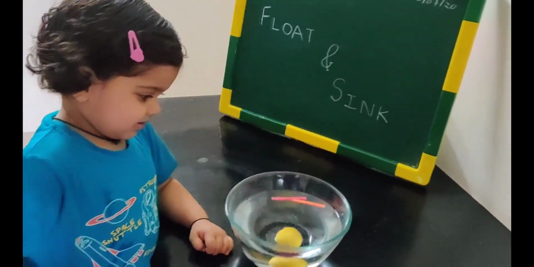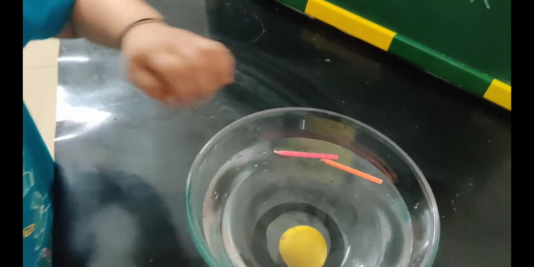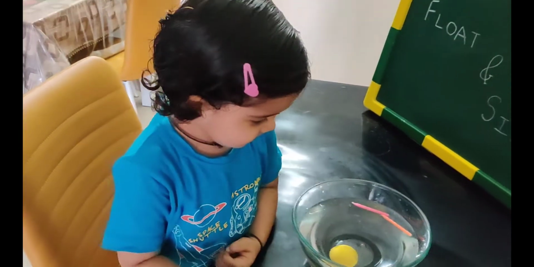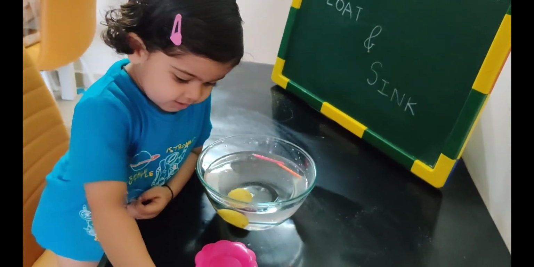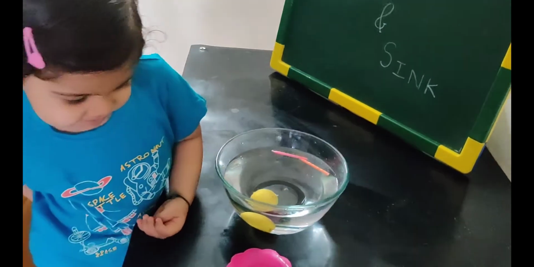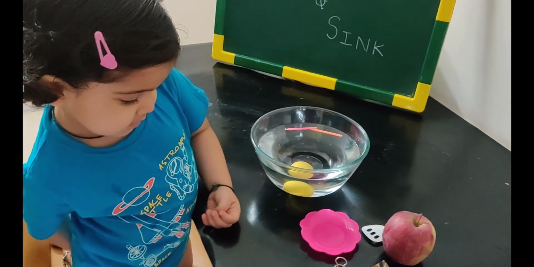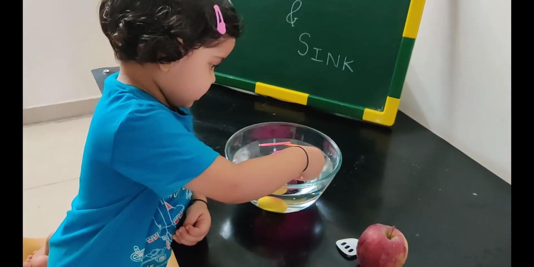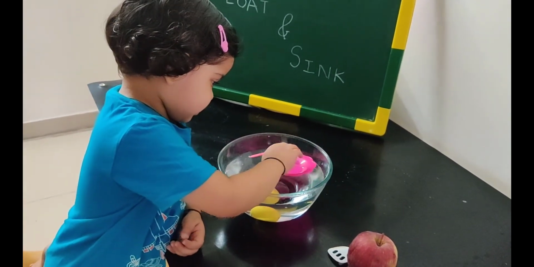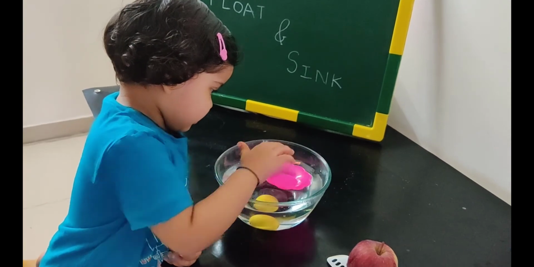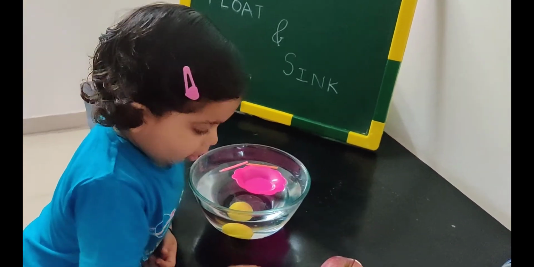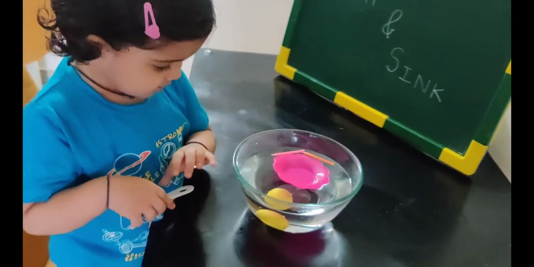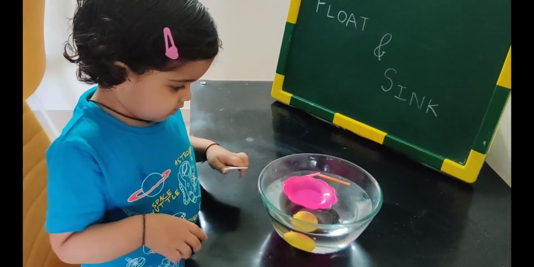Now put the lemon in the water and see what happens. Where is it? बताओ. तो sink हुआ या float हुआ है बेटू? Sink. Okay. Now put your small plate in the water, pink colored plate, and see what happens. Is it floating or sinking? Float कर रही है. Okay. Now this spoon. Okay. Put it in the water.